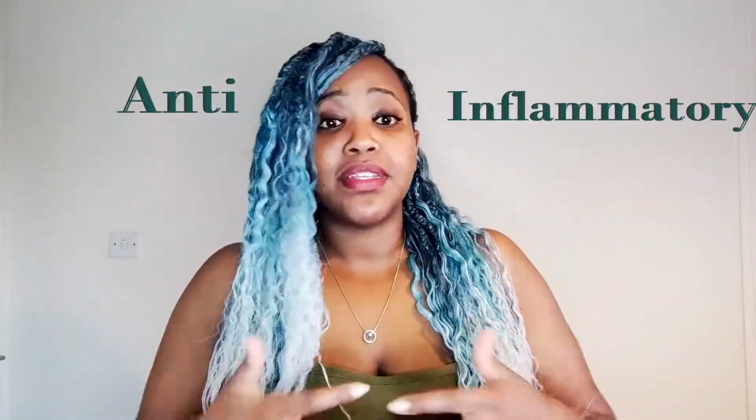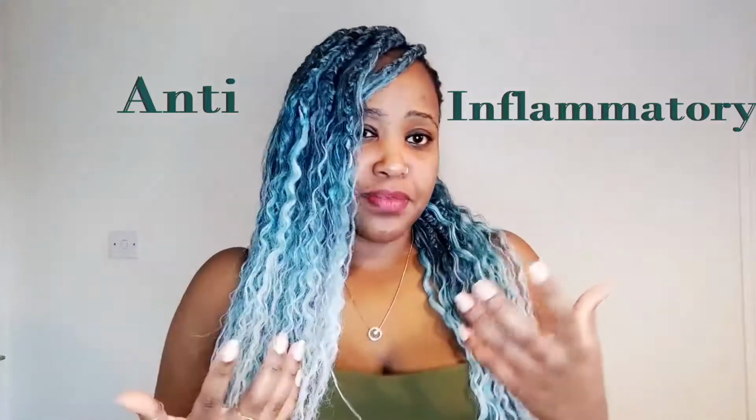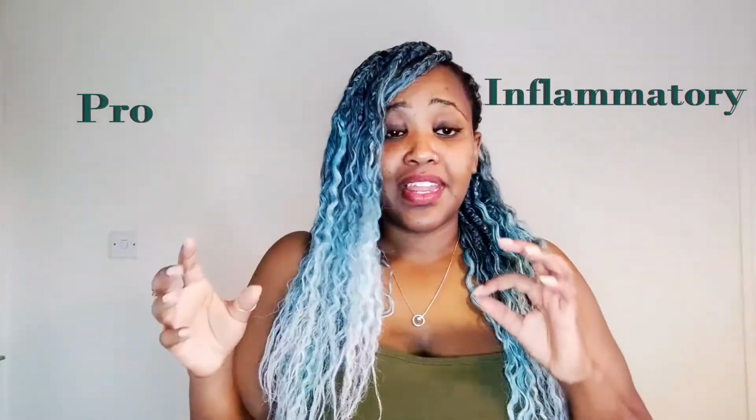So what we want to do is have a lifestyle that is anti-inflammatory. That means it's not setting off all these inflammatory chemicals, and we decrease the things in our lives that are pro-inflammatory. These are things in our lifestyle that increase all these inflammatory chemicals. That means we're getting inflamed, and that means we're at more risk of getting some of these diseases that are mediated by inflammation. So how do we do this?